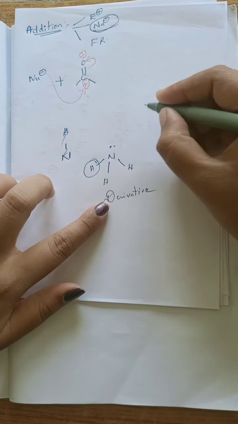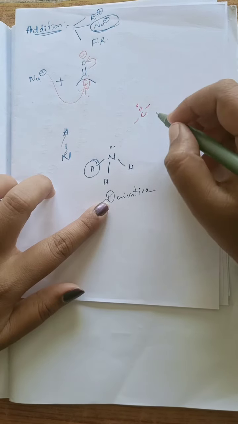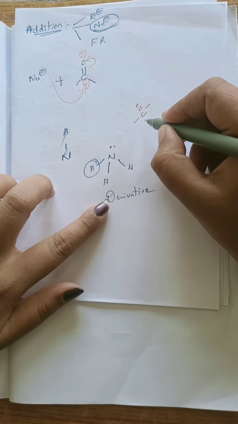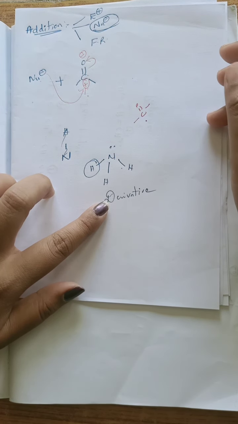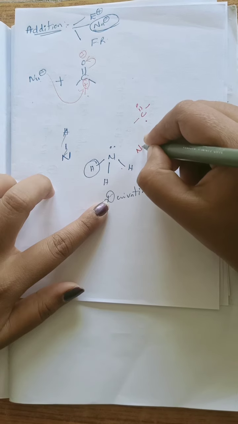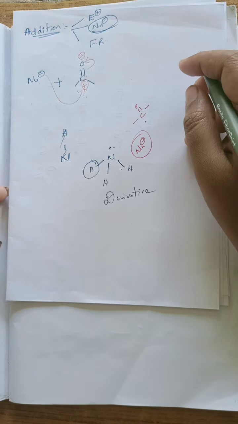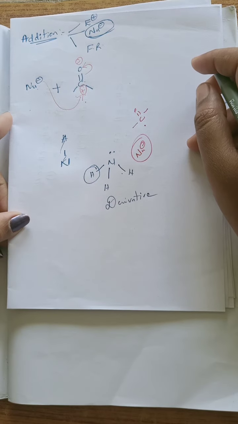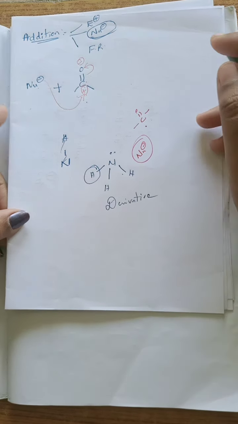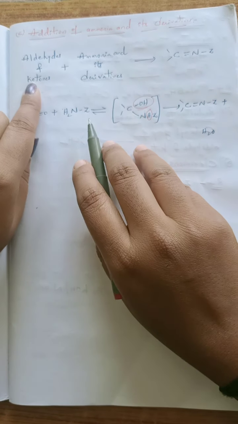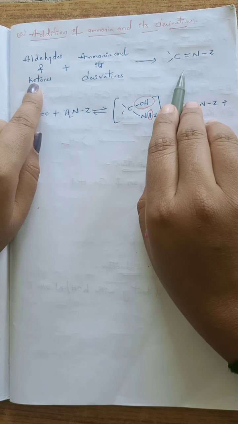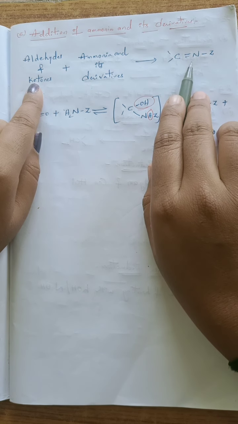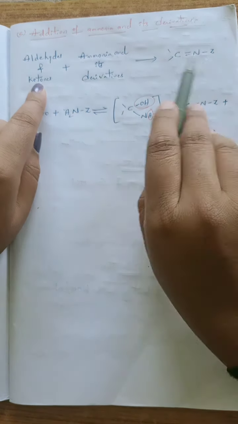Aldehydes and ketones, generally represented by C double bond O, can easily undergo reaction with ammonia and its derivatives and give different types of products. Again it comes under nucleophilic addition reaction. Now we will see how ammonia and its derivatives react with carbonyl compounds. When aldehydes and ketones react with ammonia and its derivatives, a double bond is created between carbon and nitrogen in the product.